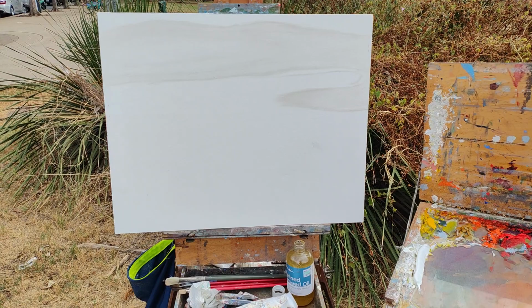Bit of green. Just trying to open up that black. This doesn't really need to be that black. Push it back some. A little bit of orange, white.